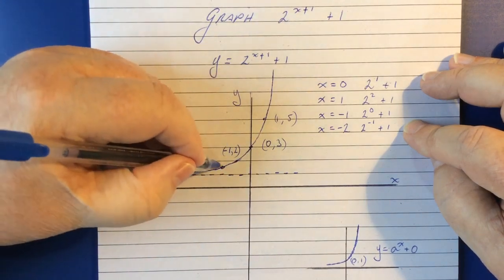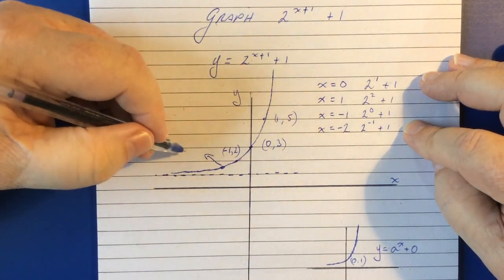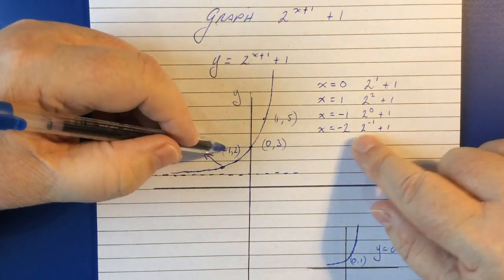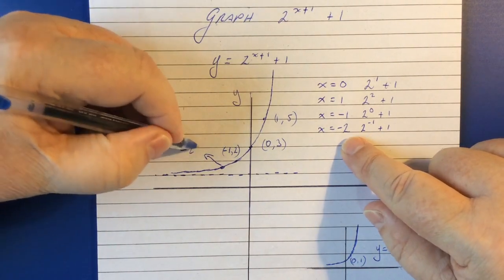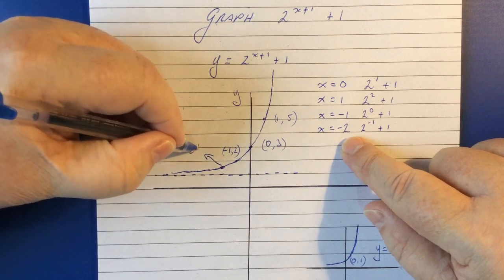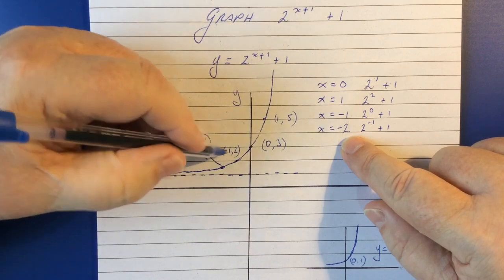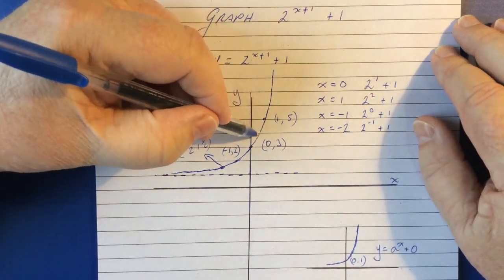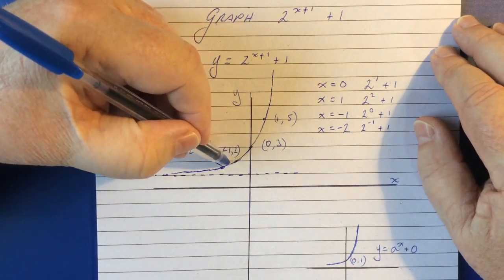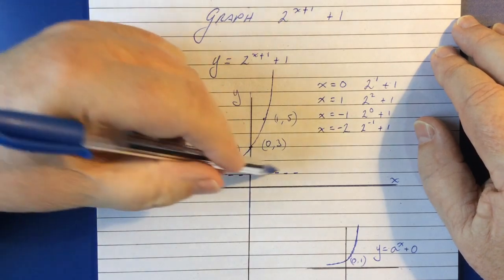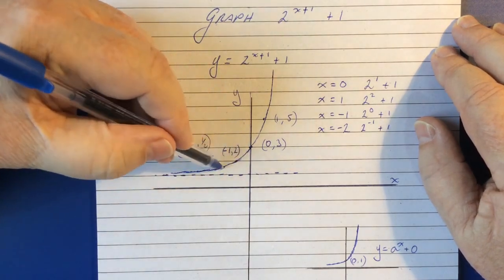And this point here, just so that I've got some room to write it, this is (-2, 1.5), or 3/2. And so what you can see is that this graph is swinging around and starting to approach the asymptote that we predicted here.